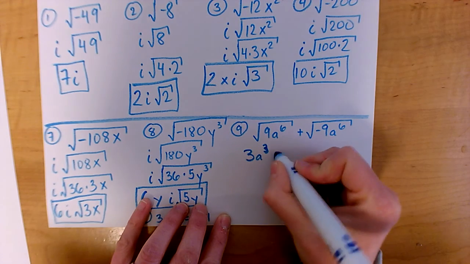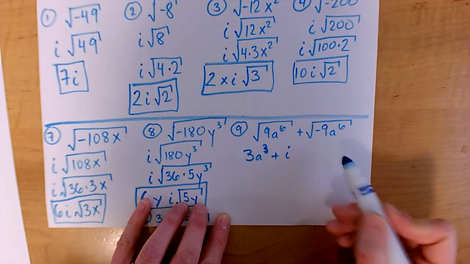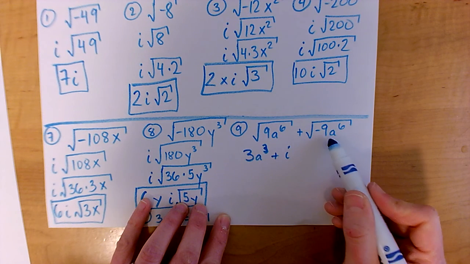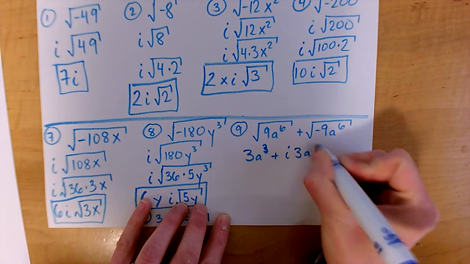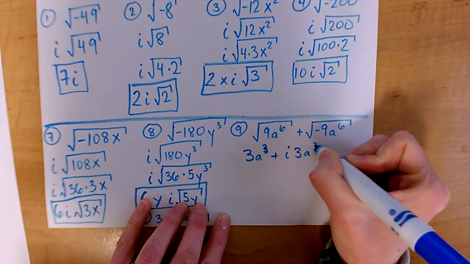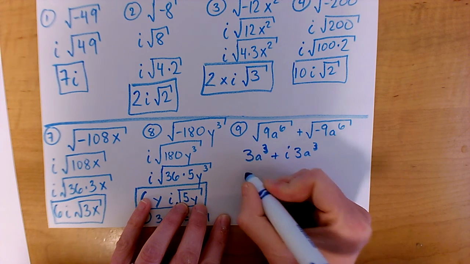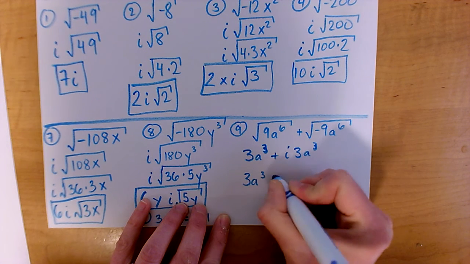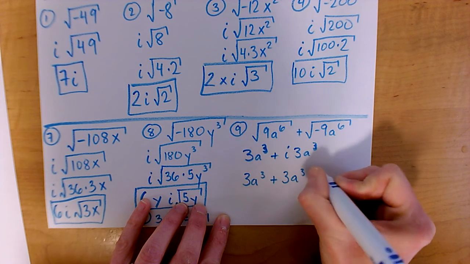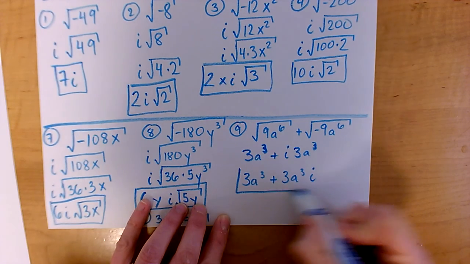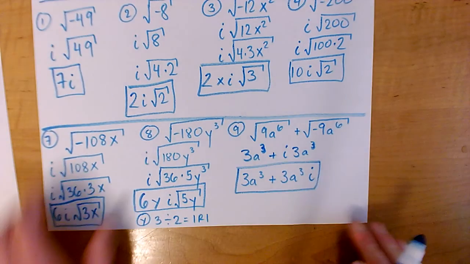Now, this one is imaginary, so we'll pull that i out. Okay, but these are also perfect squares. So square root of 9 is 3, square root of a to the 6th is a cubed. So let's go ahead and rewrite it with the i at the end. So we have 3a cubed plus 3a cubed i. And that's your answer to number 9.